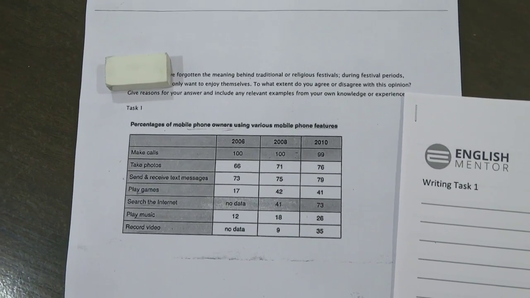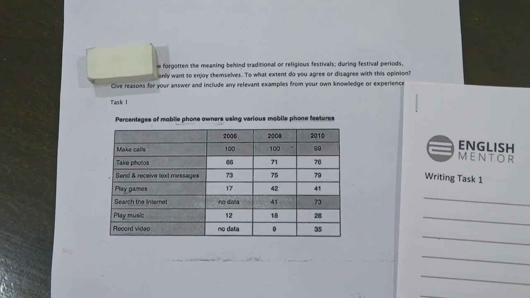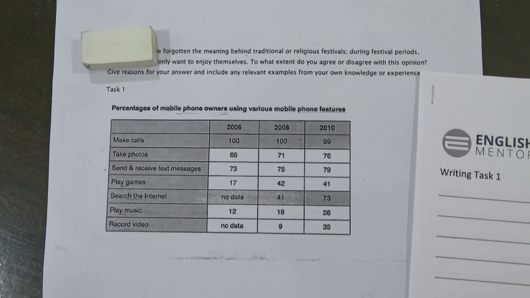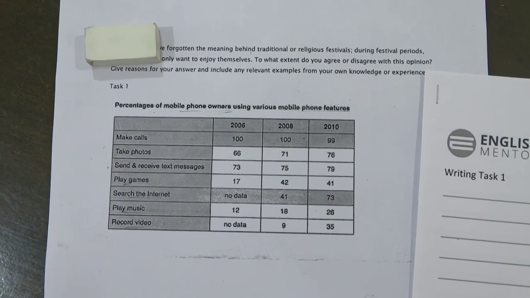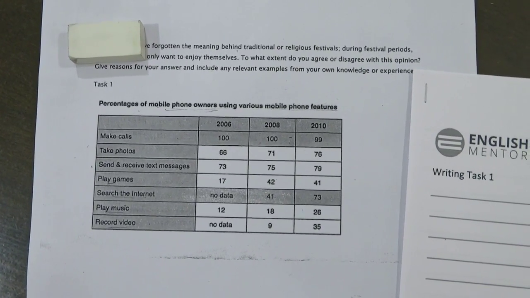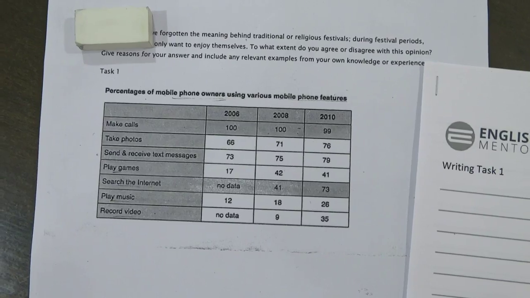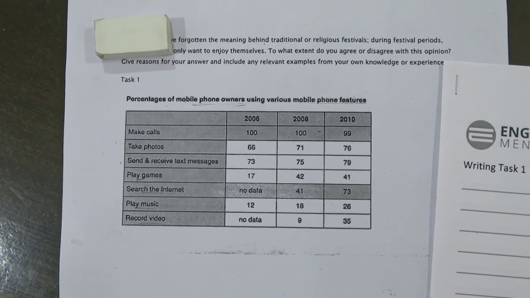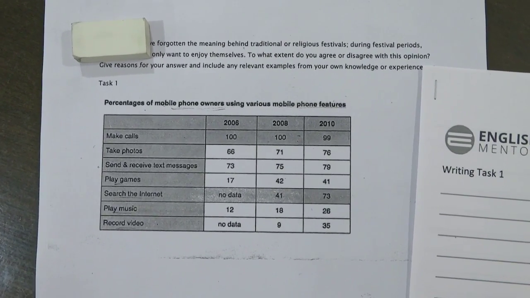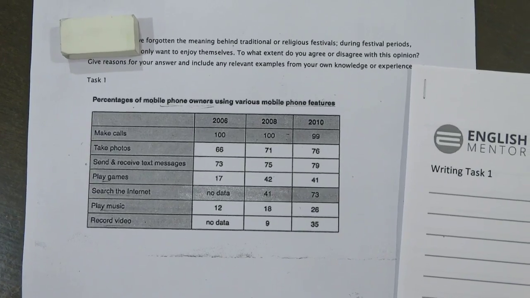Hello everyone, today we learn how to attempt IELTS writing task 1. The given chart is a table and it shows the percentages of mobile phone owners using various mobile phone features. So in order to write the task 1, firstly we'll have to write the introduction.